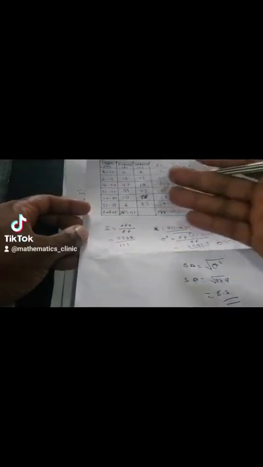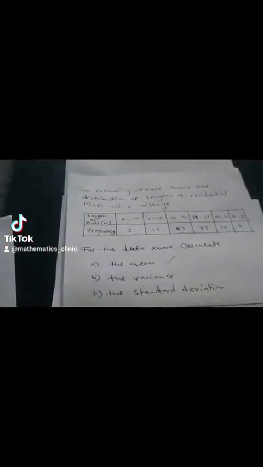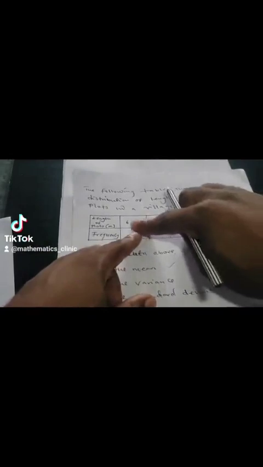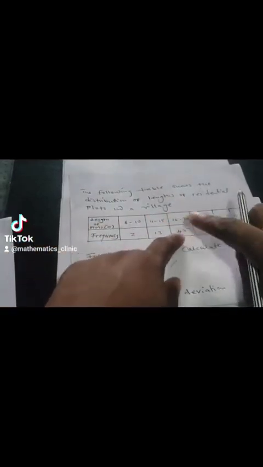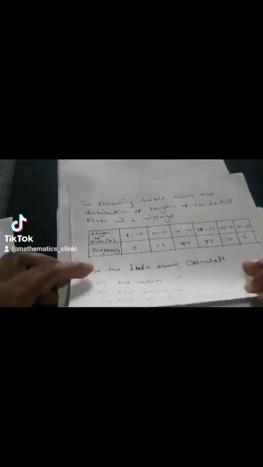All right, now we are going to solve this one without all the tables and stuff, without using all this unnecessary information. So what we are going to do is use the given frequency multiplied by the midpoint. So this frequency multiplied by the midpoint, that frequency multiplied by the midpoint, just like that. So now how are we going to do that?